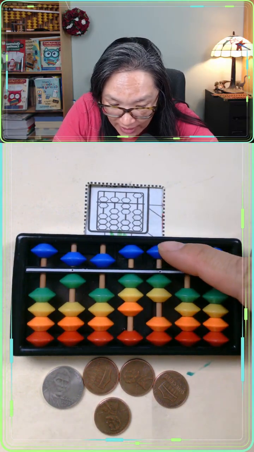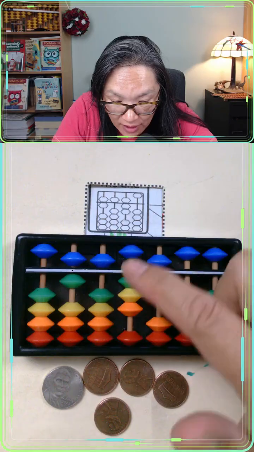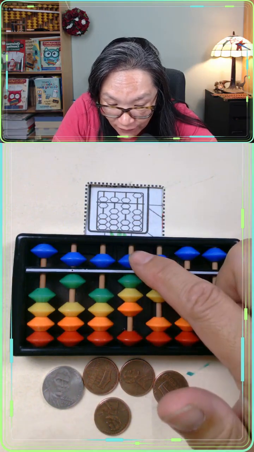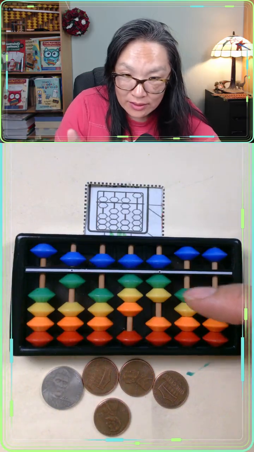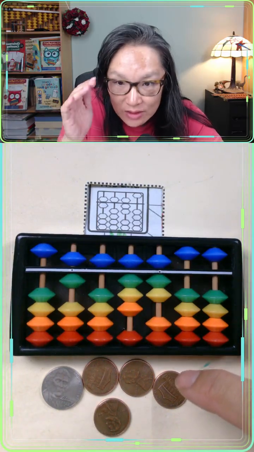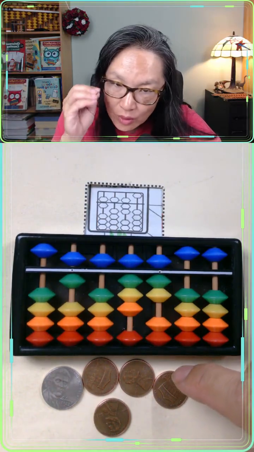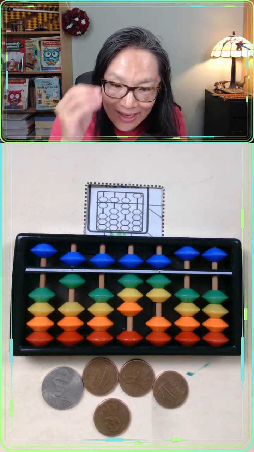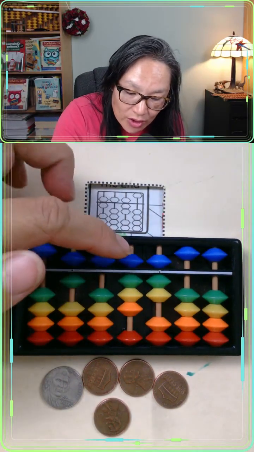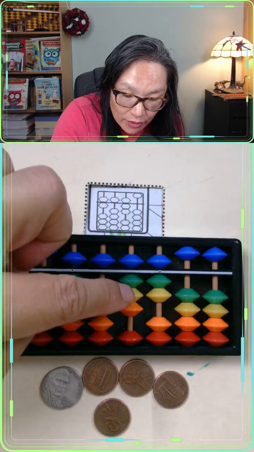If I take it away, I have 2. If I add it, I have 7. If I have 3 and I add the 5, I have 8. 5, 6, count from 1. Right? So what we're doing is we're understanding counting on. That's a kindergarten skill. We don't want to count from 1. We want to learn how to count on. So in abacus, we're counting on from 5. Use the top bead to count on to the other numbers.